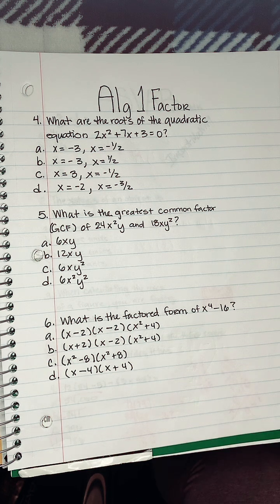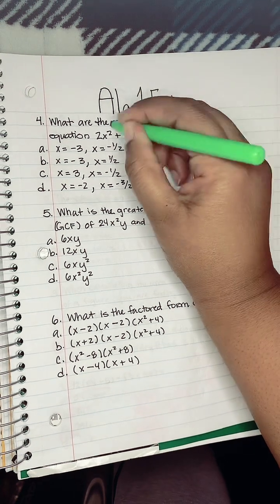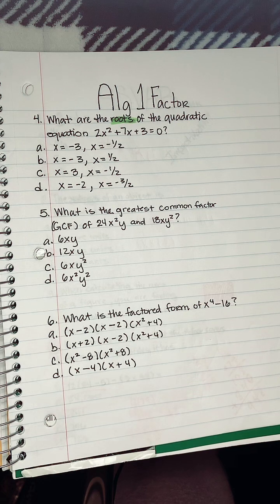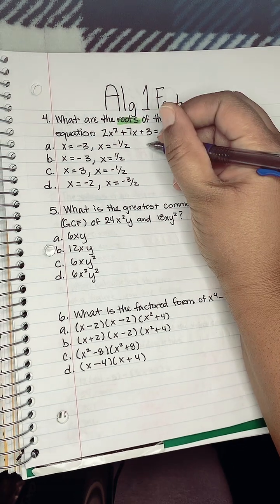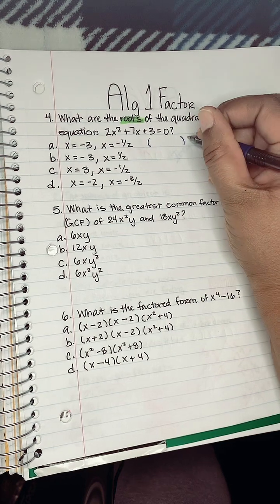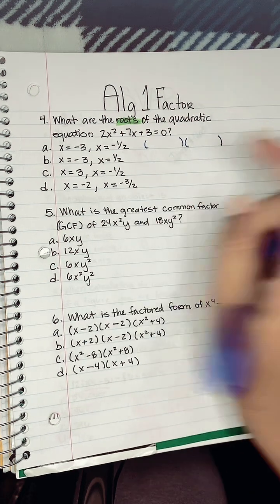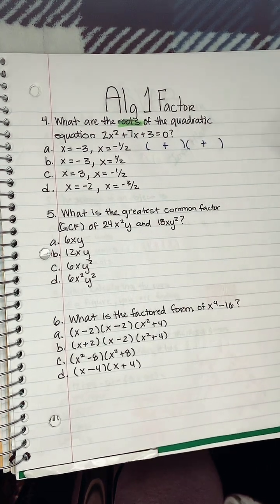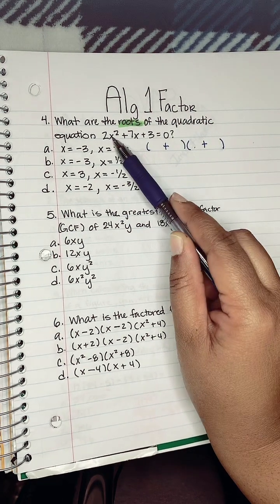All right. So, what are the roots of the quadratic equation? First, we have to understand what roots are. Roots are the answers. So, we're solving for x. That's what that means. So, let's first factor this. Okay. Let's factor. So our signs are all positive, which is a good thing. So we know it's going to be plus, plus. Then we're going to say what times what gives us 2x squared.